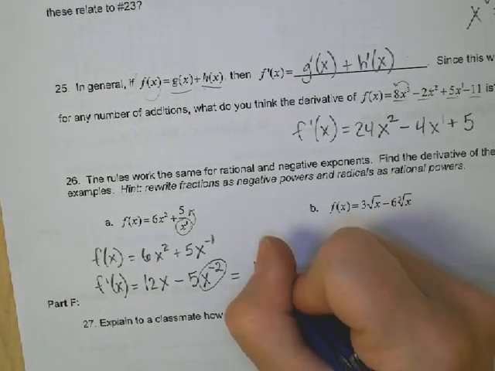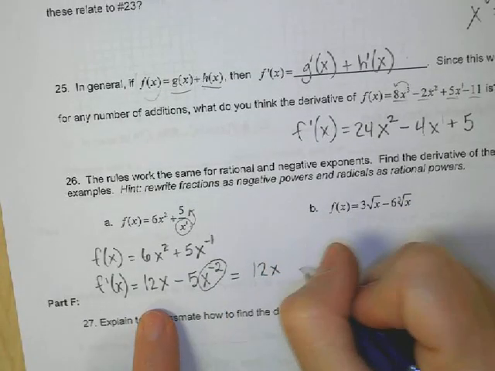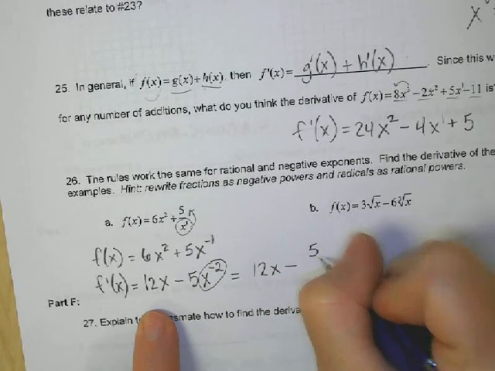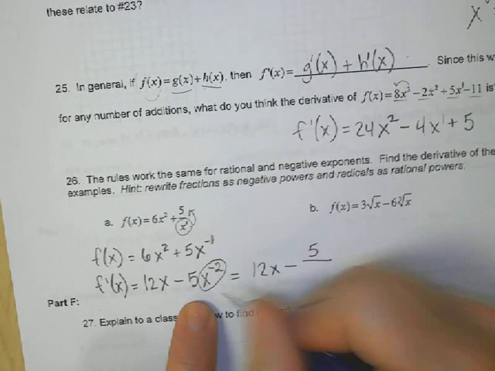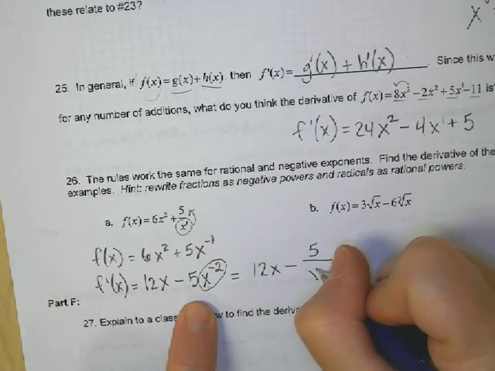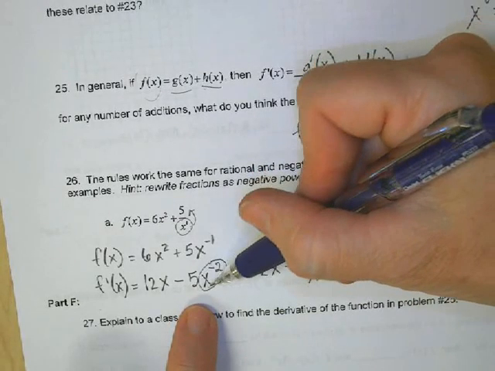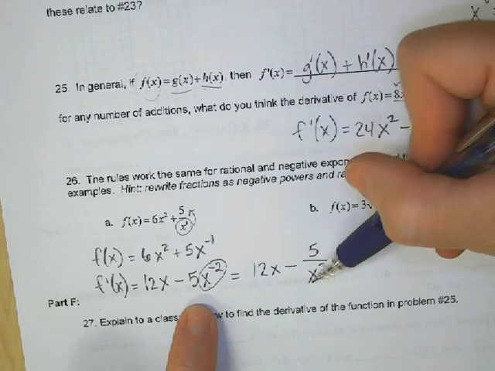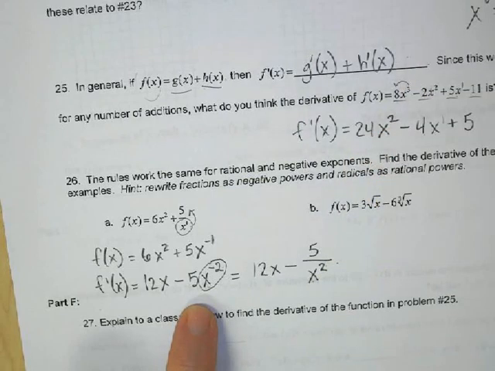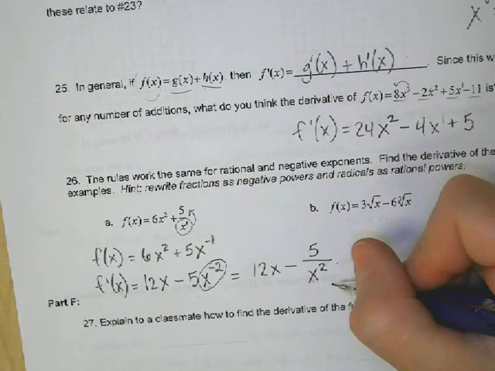So 12x just stays the same, minus the 5 is in the numerator. But now, to make the exponent positive, I'm going to put it in the denominator, because a negative exponent means divide by x twice. So I'm dividing by x 2 times. There it is. Okay, so that is the answer to 26A.